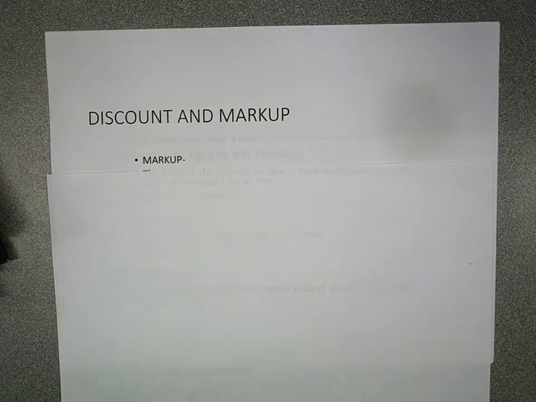But that is another markup. So in the end, after two markups, right, we're paying maybe a great deal, $200 for something that might have cost $10 to make. Okay, that's how business works. So that's in all the different steps: corporations, businesses, retail stores, us as consumers.